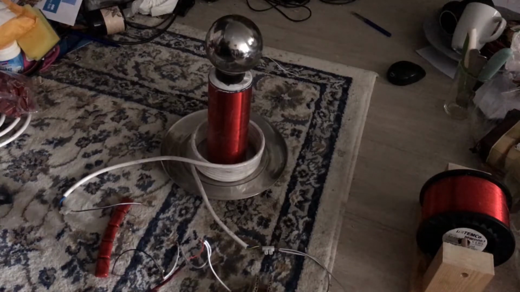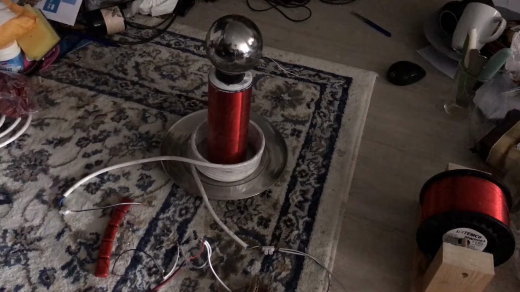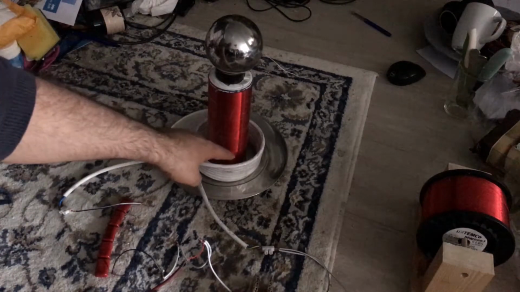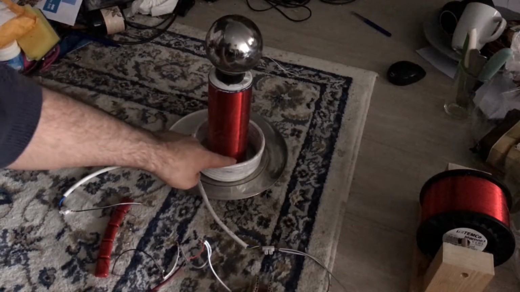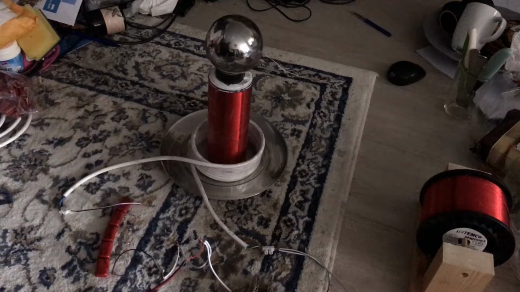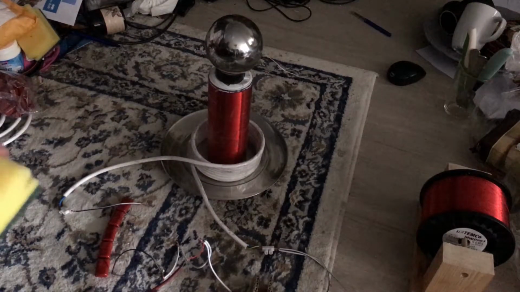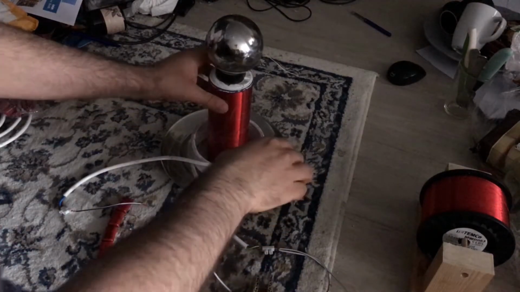So now what I'm going to do, I'm going to lift the secondary coil a bit higher, because the voltage is built from the lower part up to the top part. So at these regions we have rather high voltage, and that is the reason why we get spark. So I use this piece of sponge and basically lift the secondary coil.